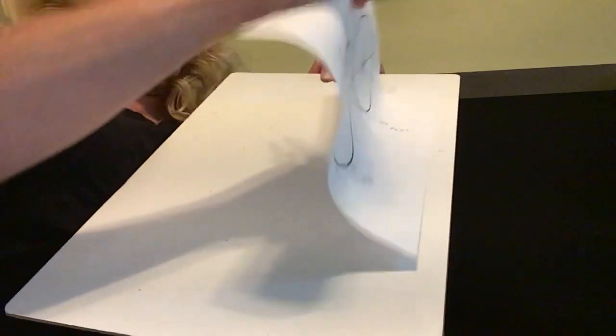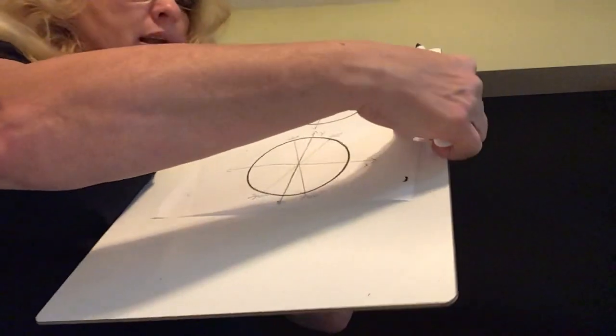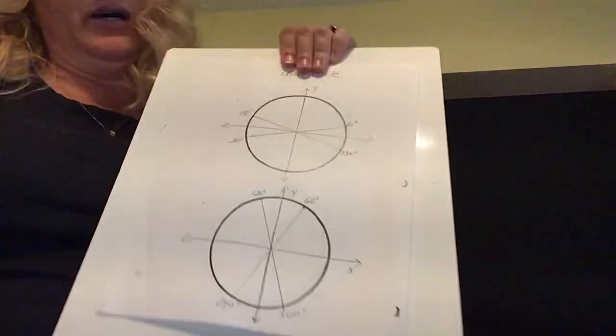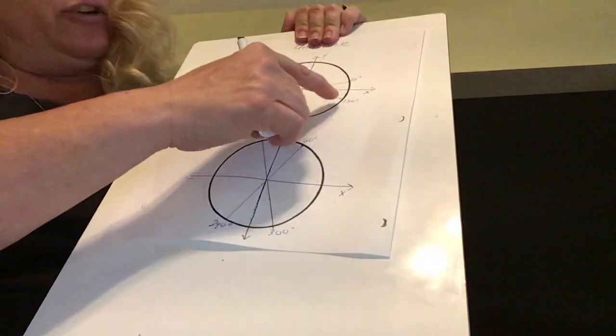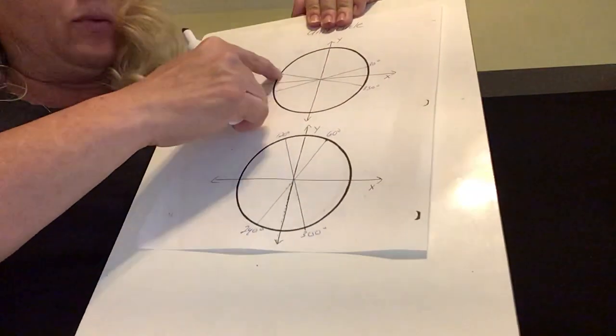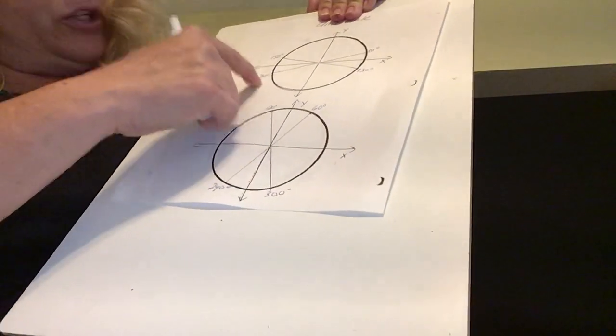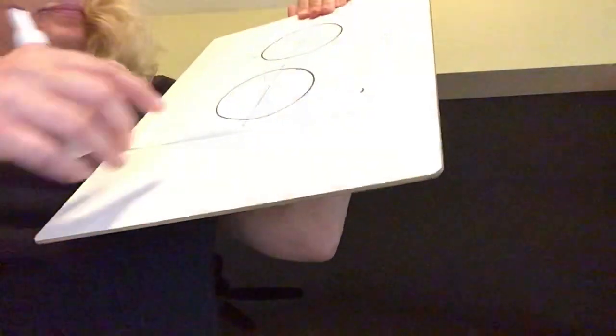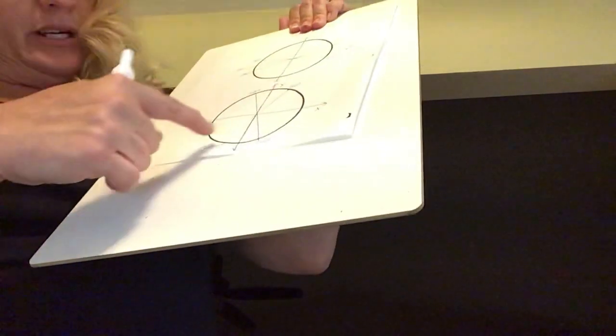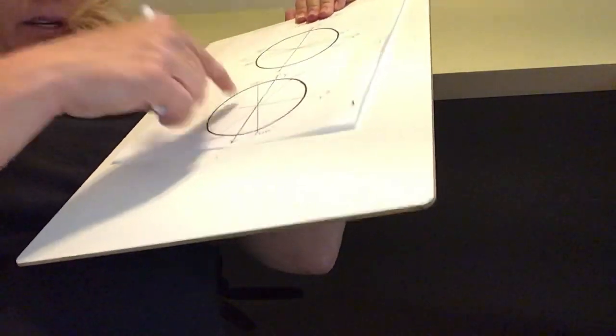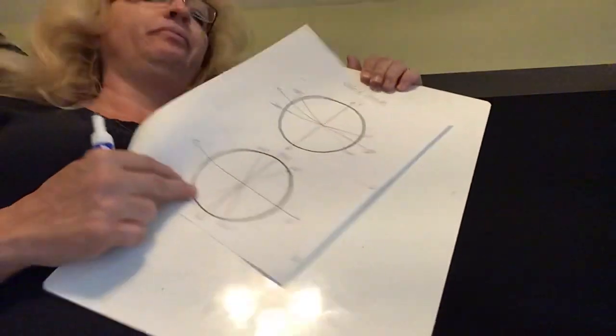Okay, turn the page. And you will understand why I'm doing this in this way. If you notice, all of these are 30 degrees away from the x-axis. So 30, 150, 210, 330. And then these are all 60 degrees away from the x-axis. 60, 120, 240, and 300.